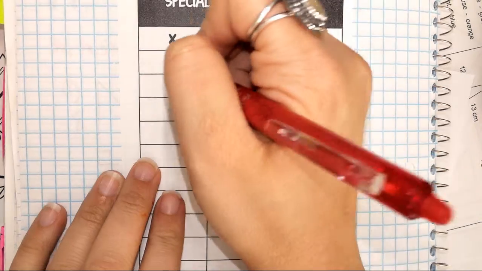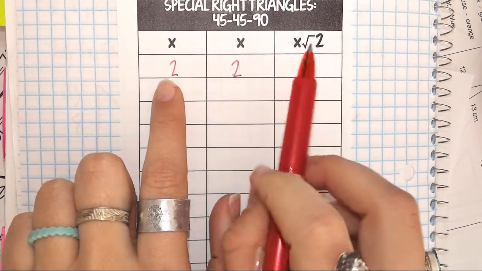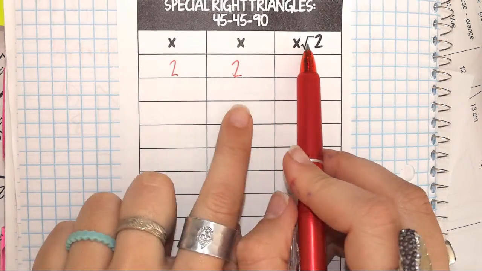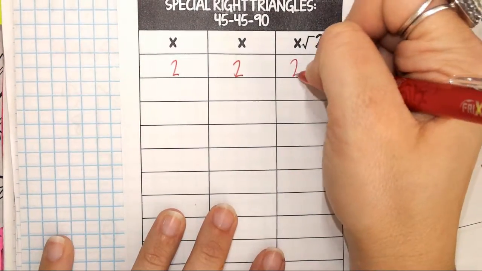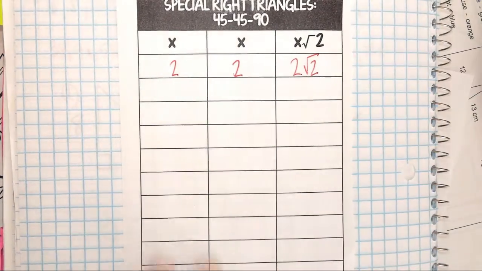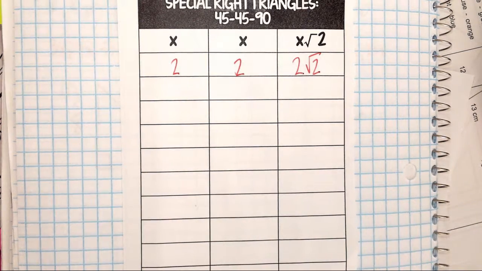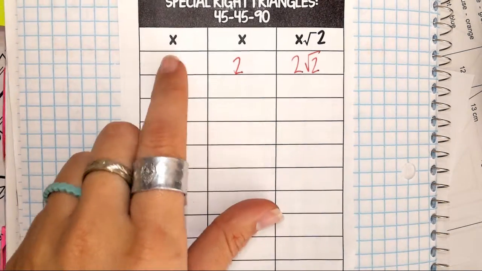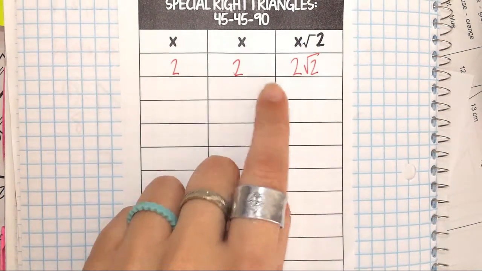All right, if I give you side lengths of 2 and 2, that means our hypotenuse is going to be what? 2 root 2. Who said it? Take a point. Because if it's x and x, if these two are the same, that means it's going to be x root 2, or 2 root 2.